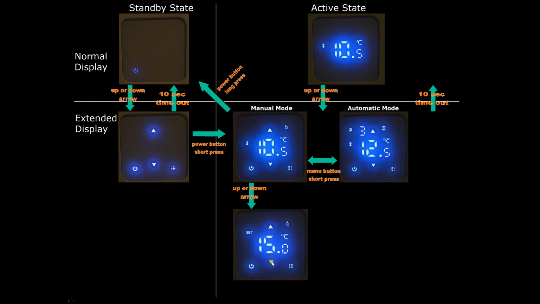If we don't press any buttons while we're in this thermostat setting mode, then within 10 seconds it'll drop back into the extended display mode showing the current room temperature.